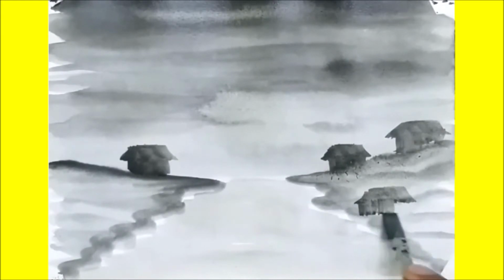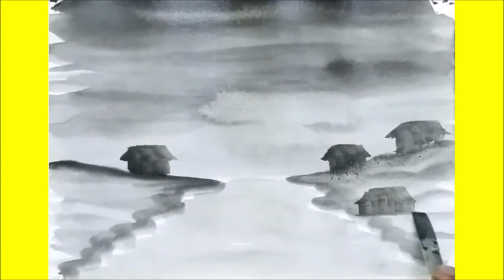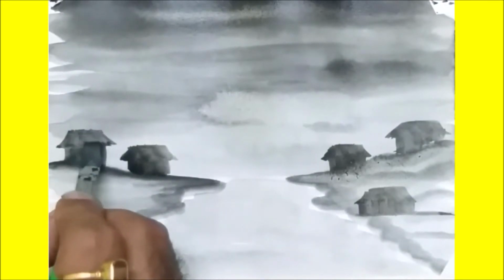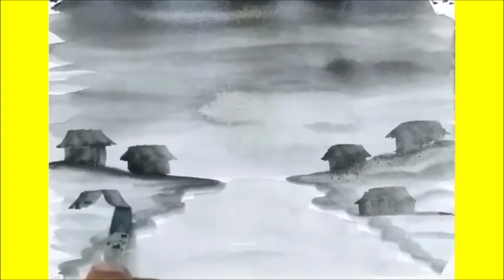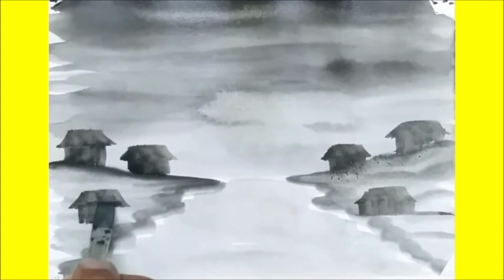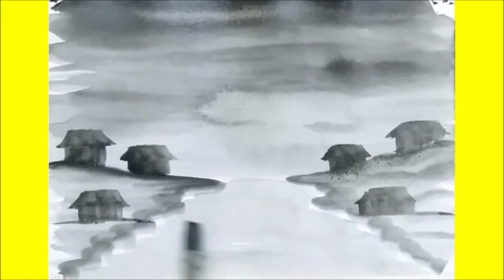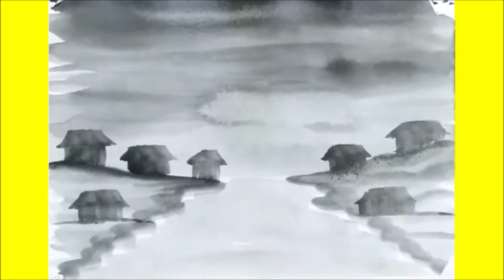I'm going to make it one town. Here, a few houses done.